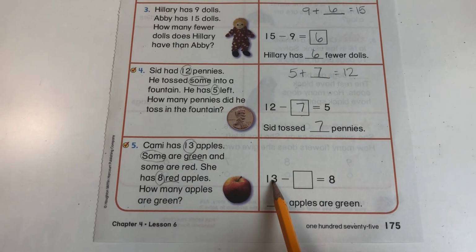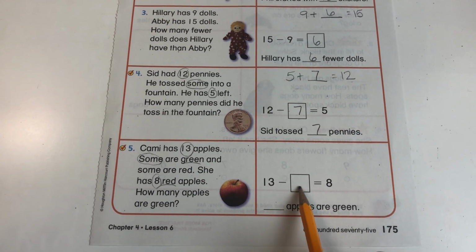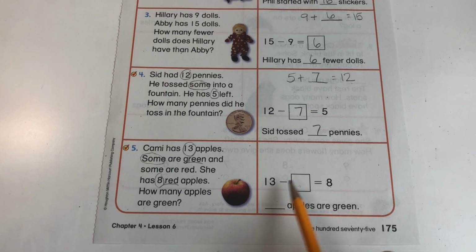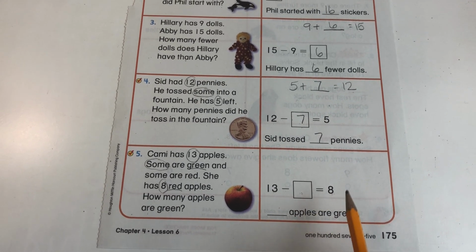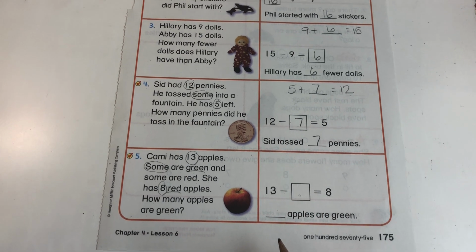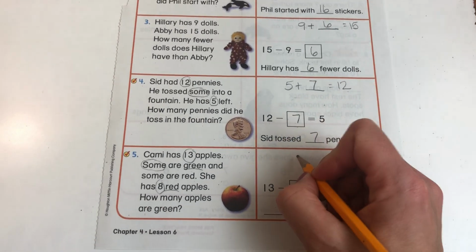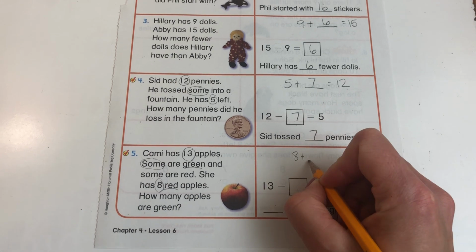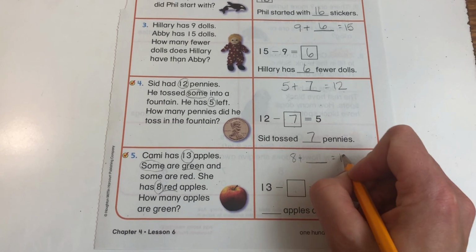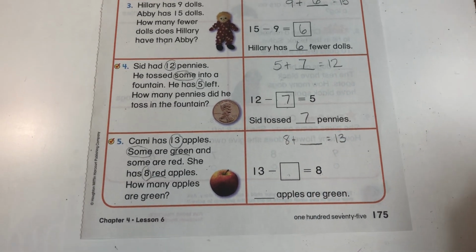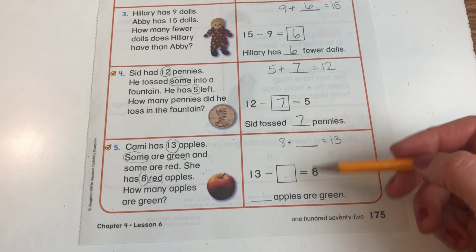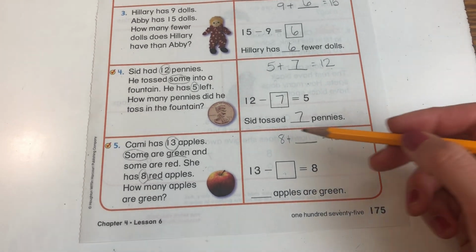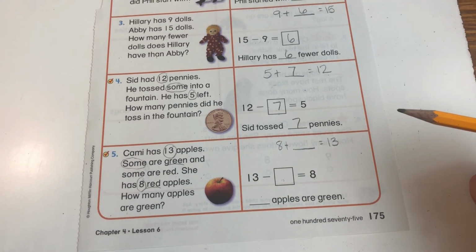So 13 altogether. Some are green. We know 8 are red. How do we get from 13 minus blank equals 8? Can we use addition? We can. 8 plus what equals 13? Aren't those fact families important now? You can see how they really help us solve, don't they? 8 plus what gives me 13?